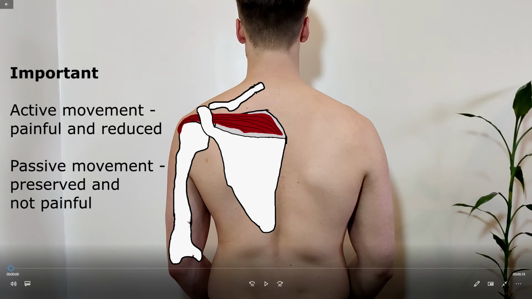Rotator cuff tears also tend to occur with weakness, particularly of abduction for the first 15 degrees. Again, this is because supraspinatus is the most commonly injured. Chronic rotator cuff tears might also present with aching in the deltoid and deltoid fatigue. This is because it's having to compensate for the weakness of the abduction of the rotator cuff. And perhaps most importantly, active movement is painful and reduced, but passive movement remains and is not painful, and this is a key differentiator from things like dislocation and impingement of the shoulder. It's also important to note that rotator cuff tears often present with more than one muscle being torn.